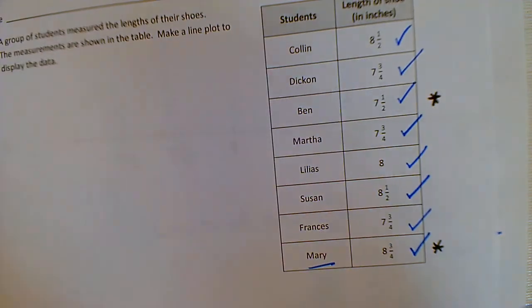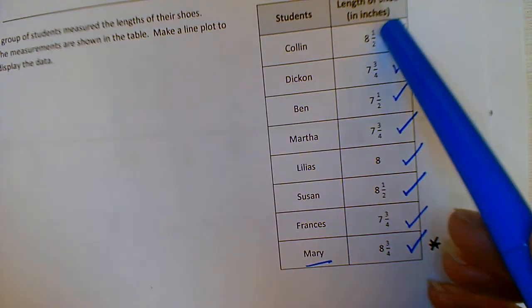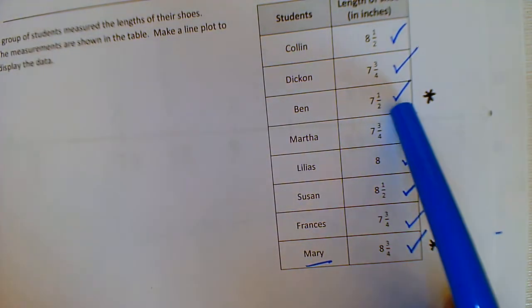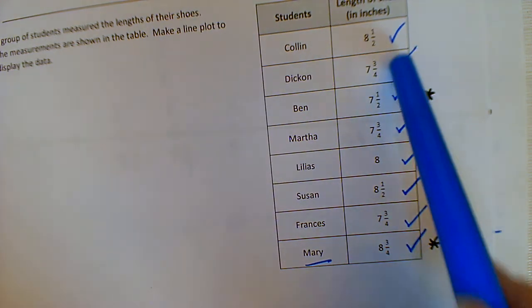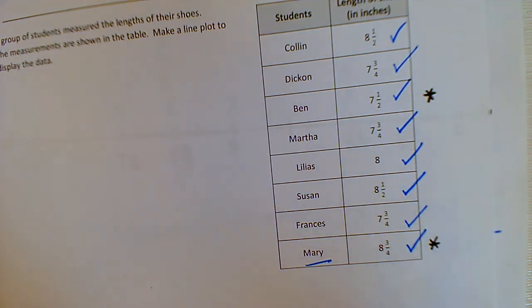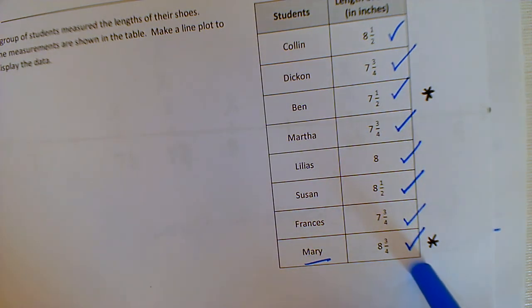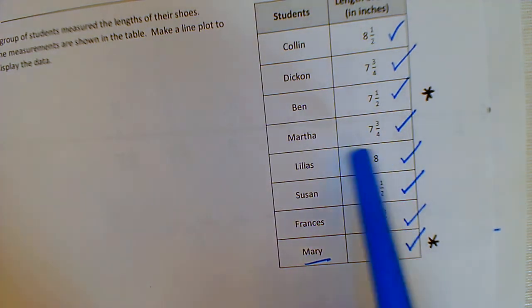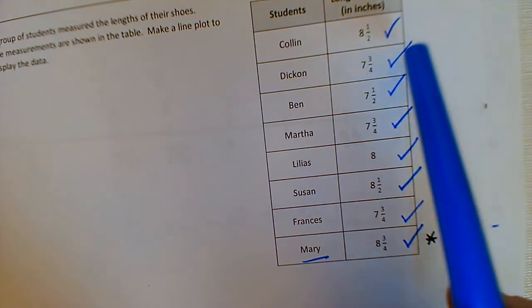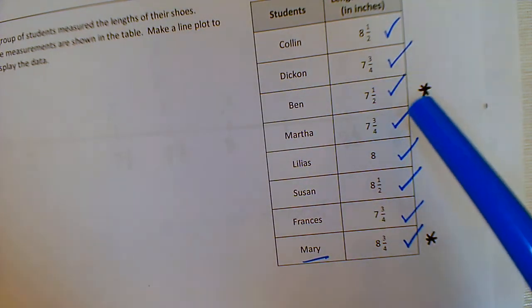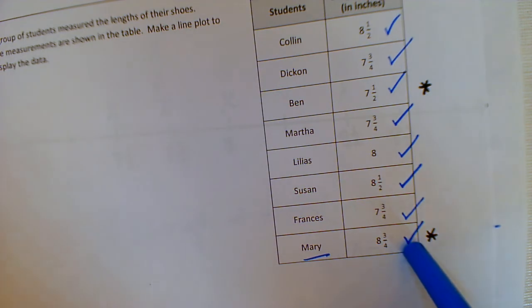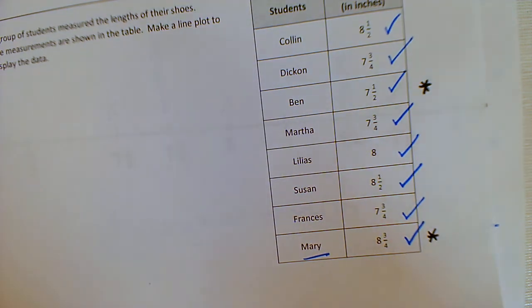So I made my line, I made my end marks, and I figured out what was my shortest and my longest point that I would be plotting. And then I knew that that gave me my range. But you want to go a little bit longer and shorter. So I went to the nearest whole number. So since I had 7½ I went to 7. I went a little smaller for my smallest. And I had 8¾ so I went up to 9 for my endpoints.